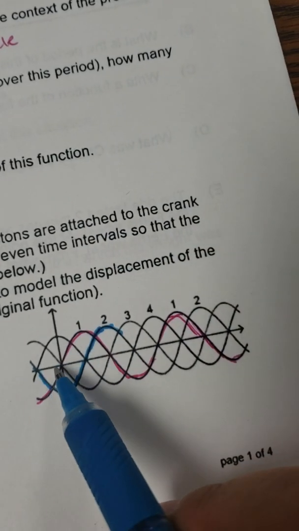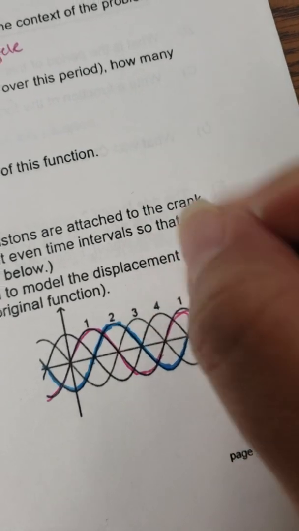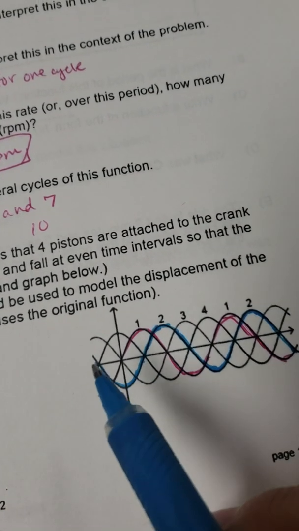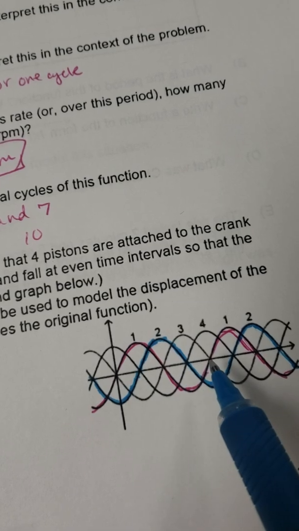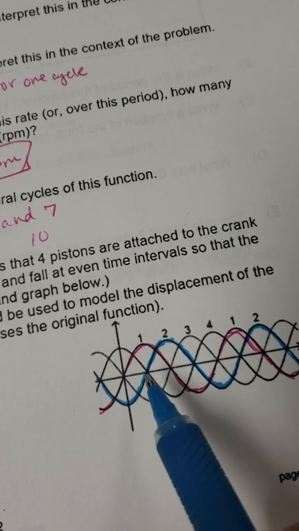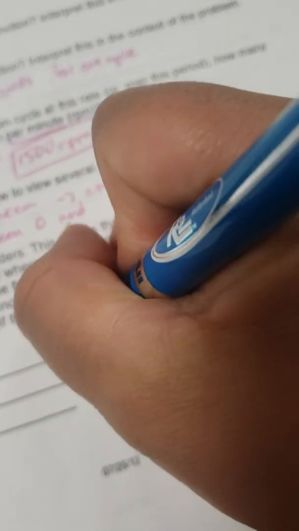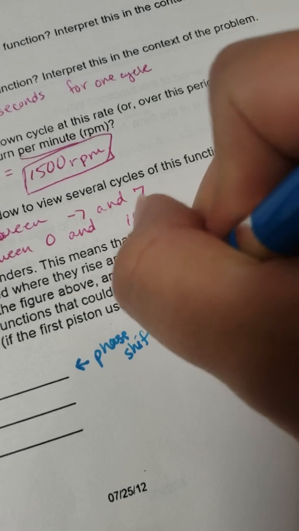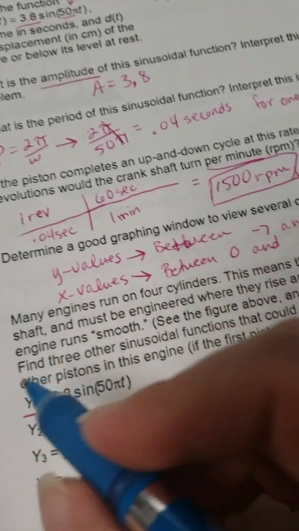Notice that from here to here, it just shifted over. Okay, we're going to assume this is in pi half intervals. So in other words, this is 0, this is pi halves, pi, 3 pi halves, 2 pi, and so forth. So from here to here, it went pi halves to the right, and pi halves to the right is minus pi halves. So for Y2, we're going to say it had a phase shift pi halves right, which means the equation would look real similar.